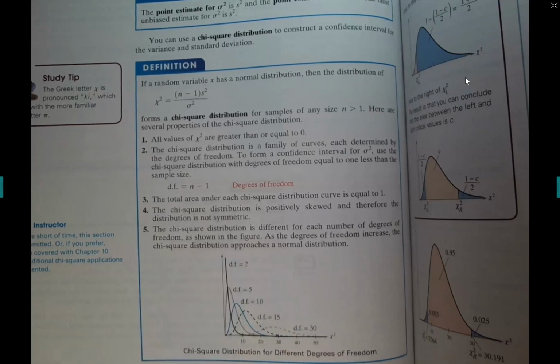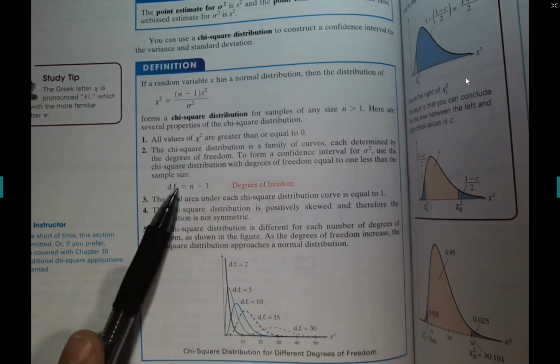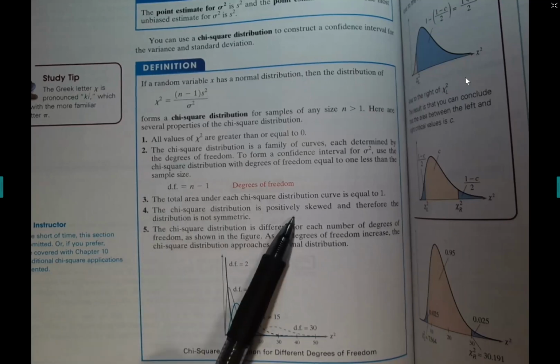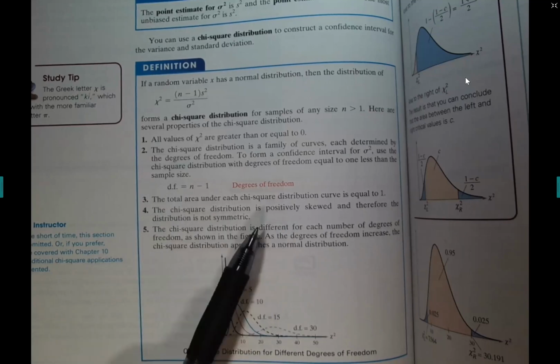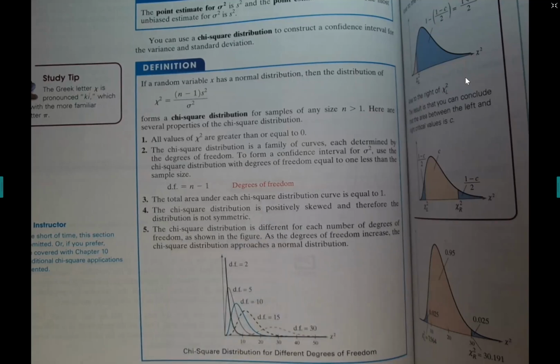Total area under the curve, guys, is always equal to 1. The chi-square distribution is positively skewed. That means right skewed, and therefore the distribution is not symmetric. And the chi-square distribution is different for each number of degrees of freedom. As I told you, you don't get one curve for all distributions. It depends on the degrees of freedom. The larger the degrees of freedom, the more it looks symmetric, but most of the time, guys, it is a positively skewed distribution.